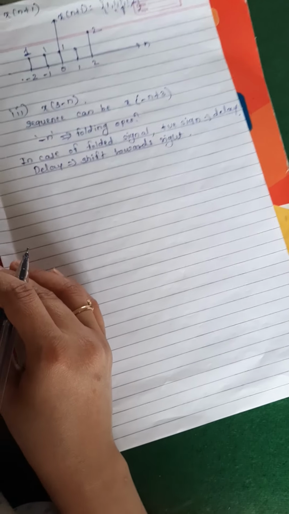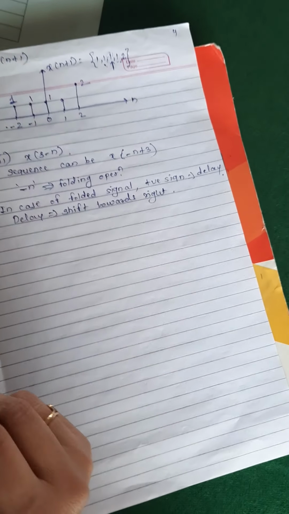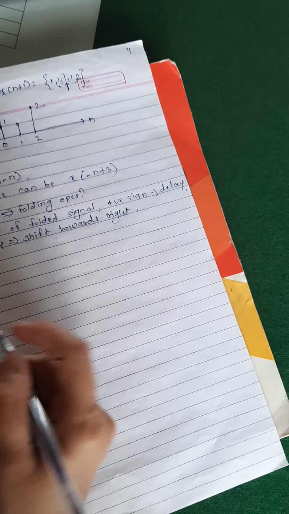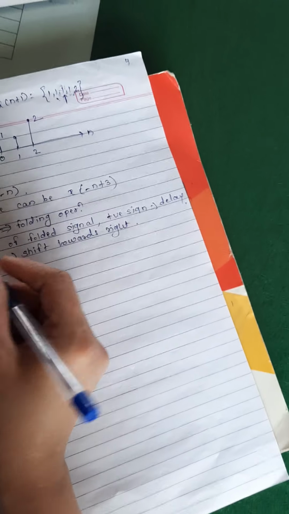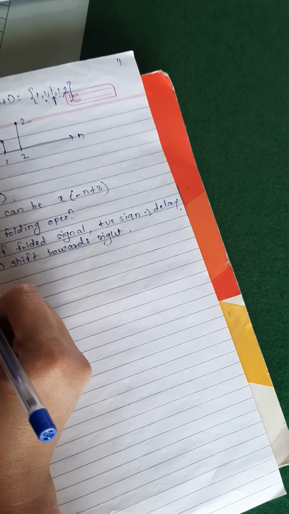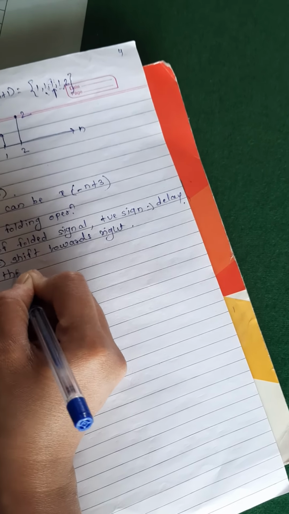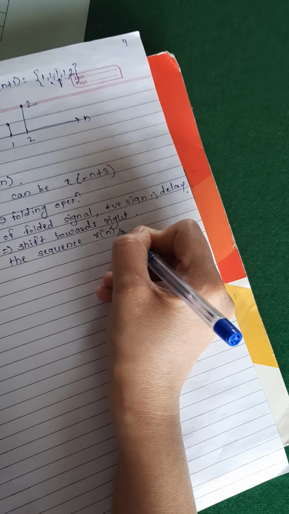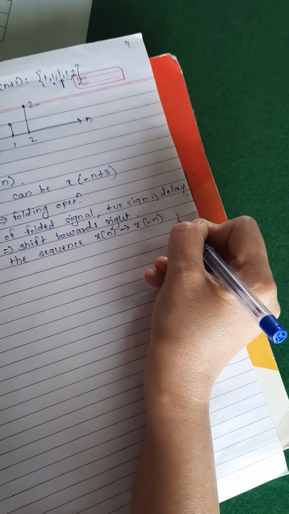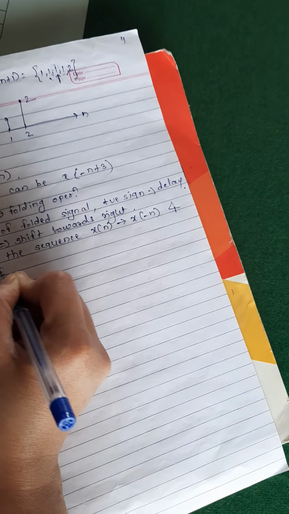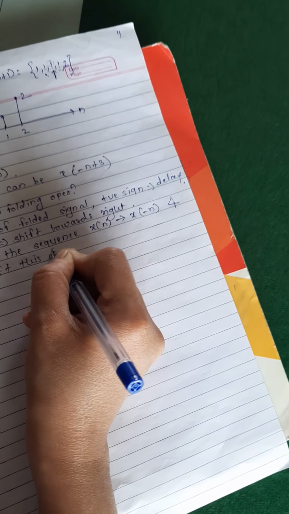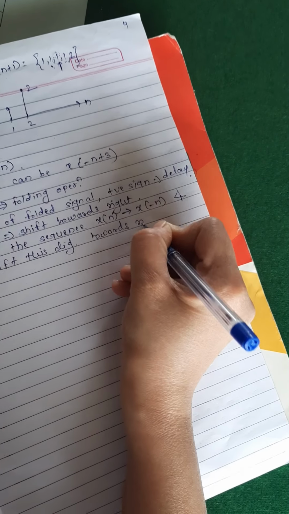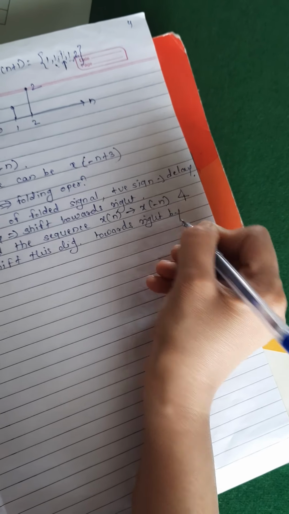So first we have to fold the sequence, that is, obtain x of minus n from x of n, and then shift this diagram towards the right by 3 samples.